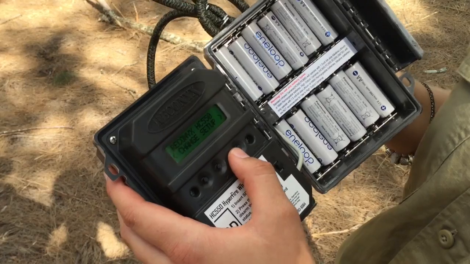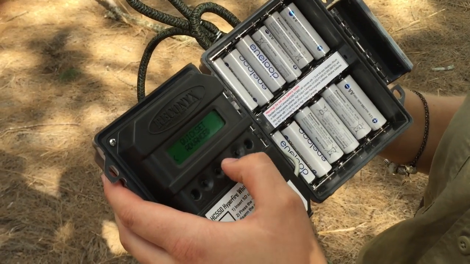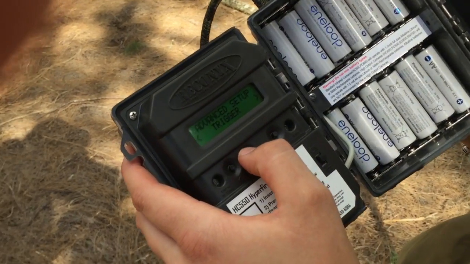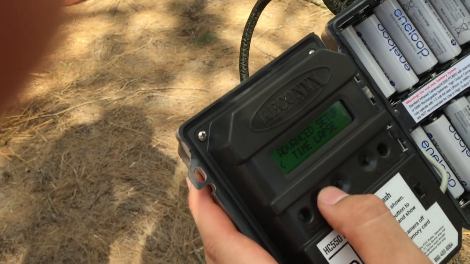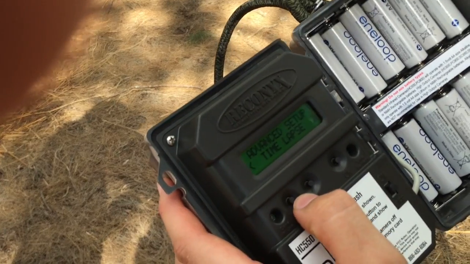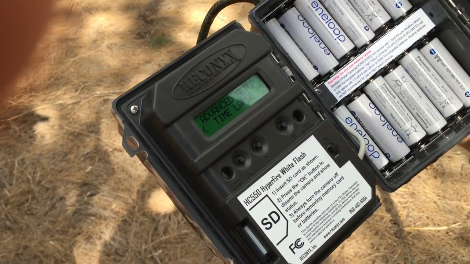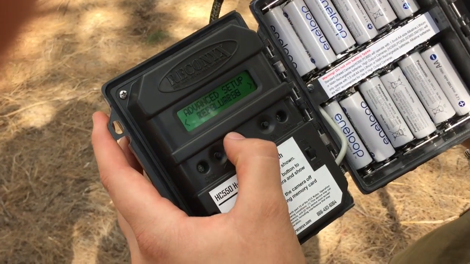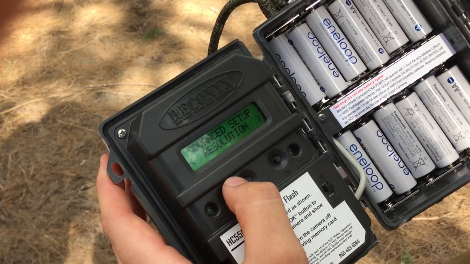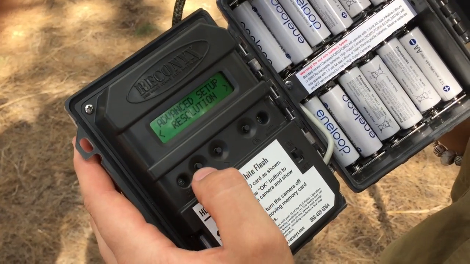Once we're back at the start, go to change setup again, go to advanced, and then we want to go across. So the time lapse, we don't want a time lapse in between each one, as we want to make sure that we get the picture of the devils as soon as they come into the field of view and get their behaviour. Resolution, we want it on high resolution, especially because we're going to be shooting at night.